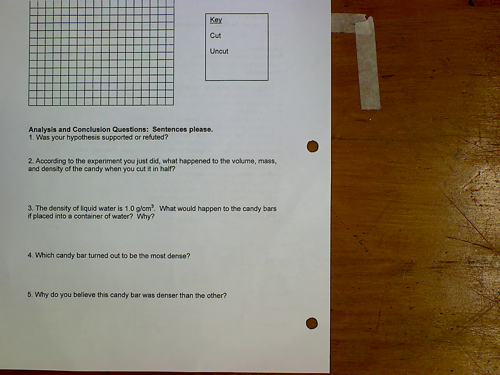For question number 3, it says the density of liquid water is 1 gram per centimeter cubed. What would happen to the candy bars if we place them in a container of water, and why? Should you have a one-word answer there? You need to have what you think will happen and why you think it will happen. Okay? If you don't do what and why, I'm going to count it wrong.